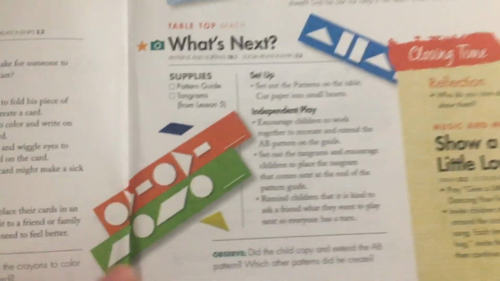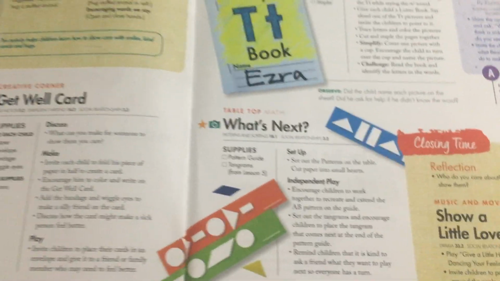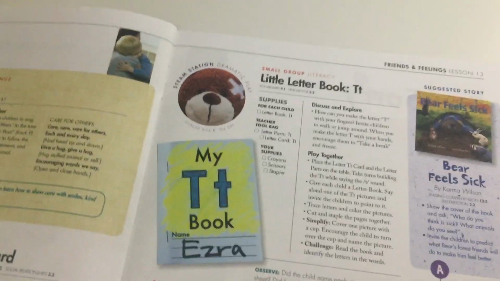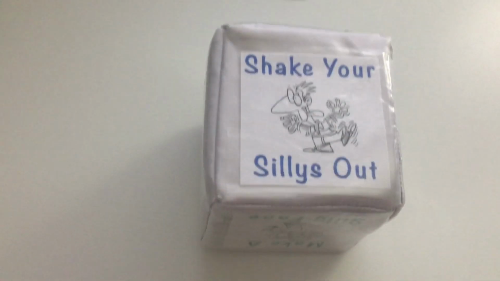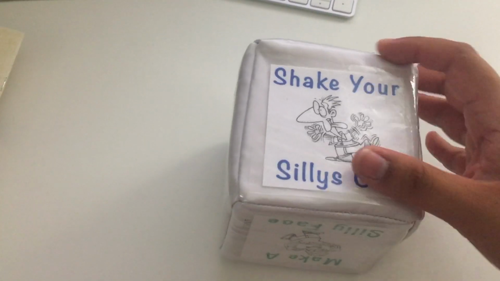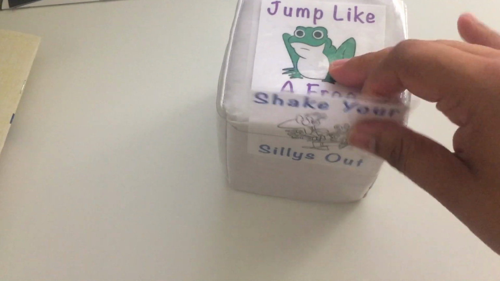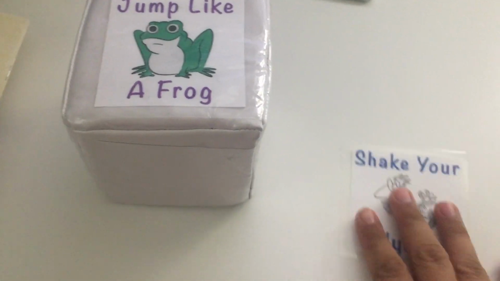And then the last thing is actually these tangrams, but I did that already, so what I'm doing in place of this is an activity that I came up with on my own. Well, not totally on my own, I got inspired by someone else. And so Mother Goose Time sends you these dice, and it has little pockets to put things in. And so what I did, just on my computer, I made these little cards.